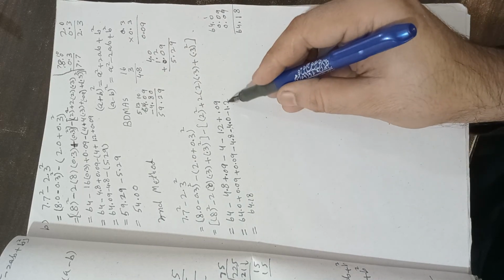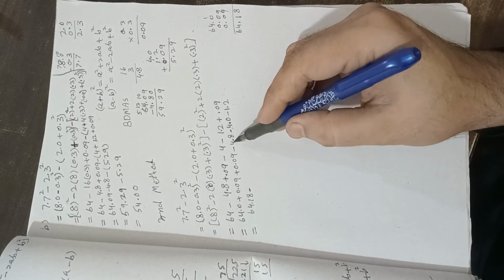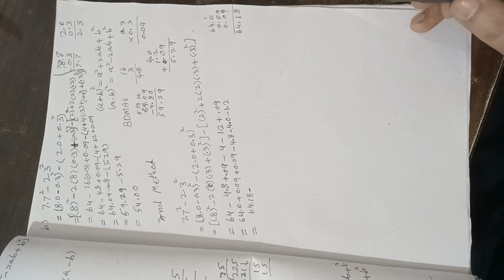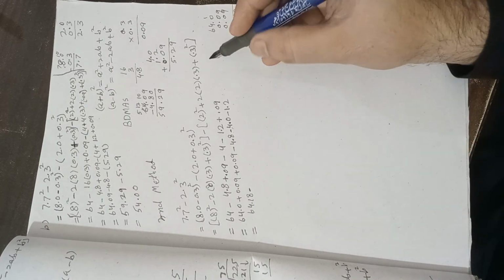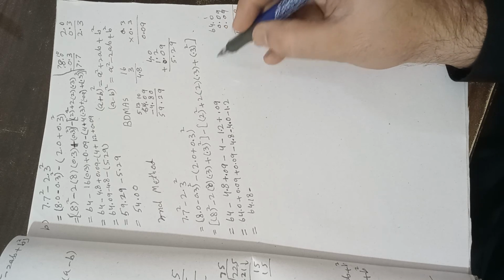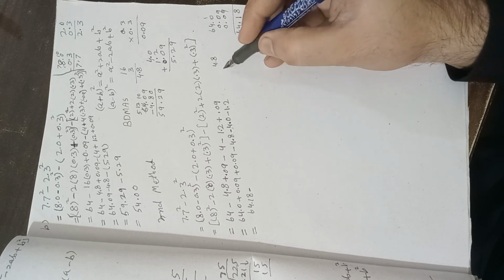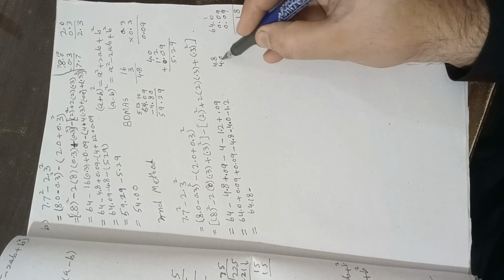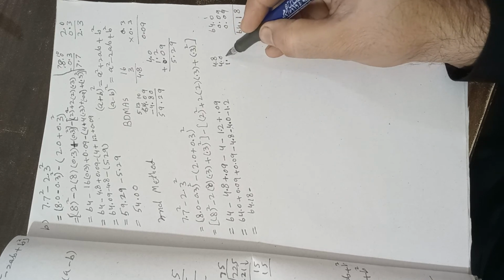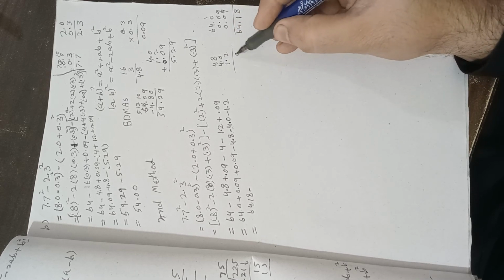Then all these terms are of minus sign, therefore a minus sign will be written here, and we will add these terms also because they have the same sign. Due to their same sign, I shall add these quite easily: 4.8, then 4.0, then 1.2. 8 plus 2 is equal to 10.